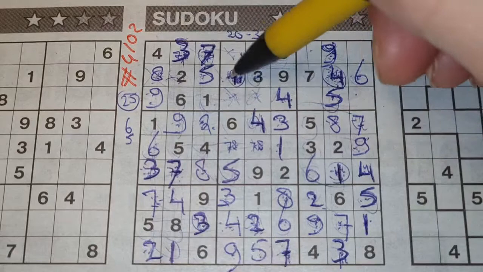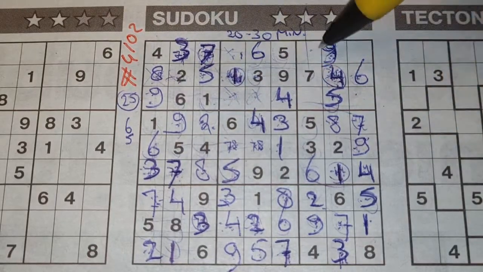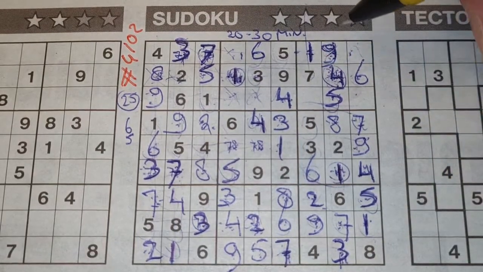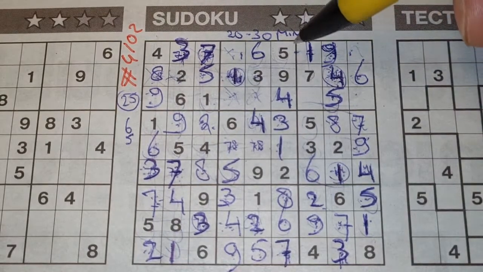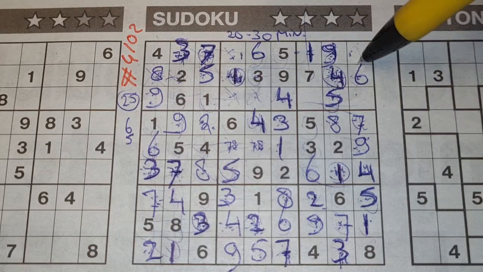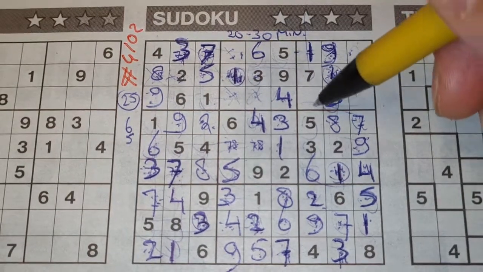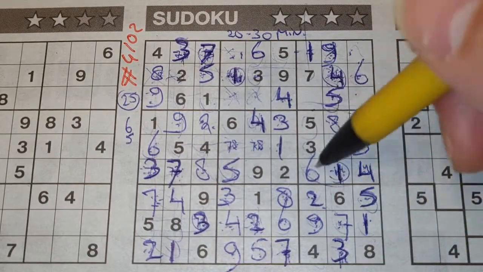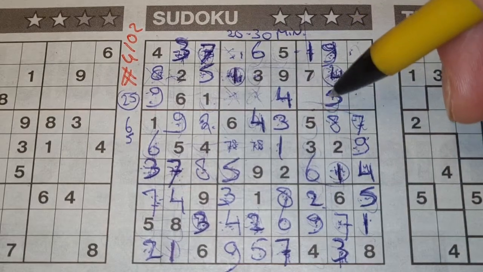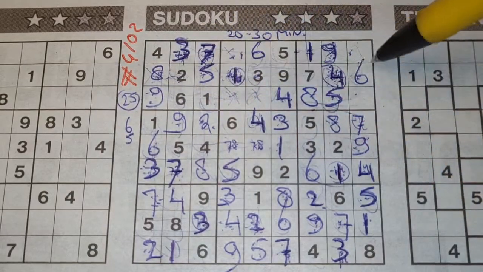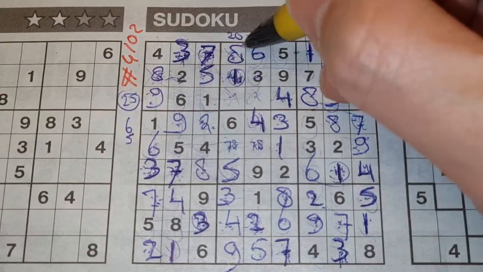1 in the third row, 1 in the second row. So the first row, the only 2 places left for the 1 should be here or there. We see there 1, no 1 there, 1 should be there. Okay, one box left in this column for number 1, 2, 3, 4, 5, 6, 7, the 8 is missing. 8 in the third row, 8 in the second row. So first row, the only place left for the 8 should be there.